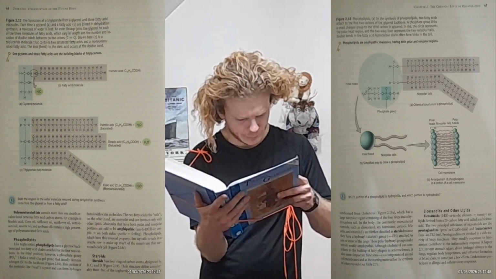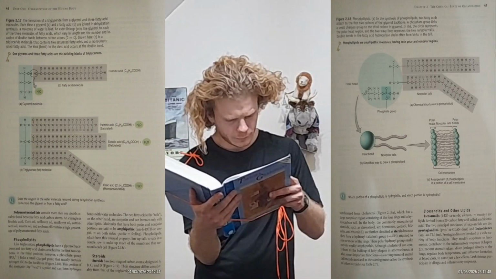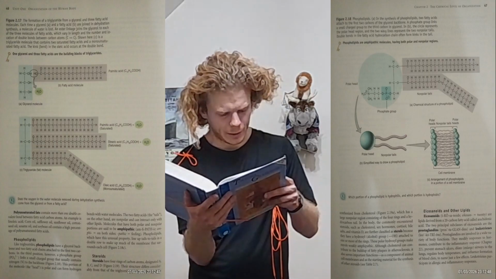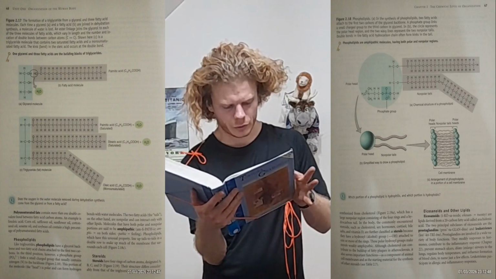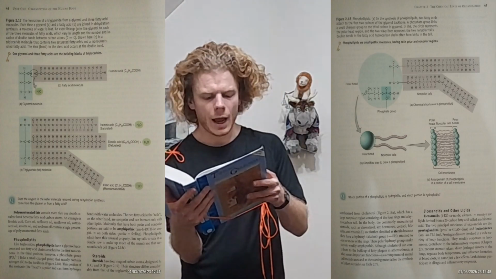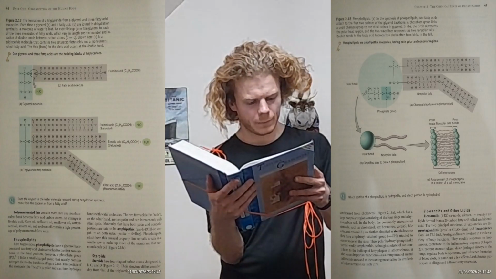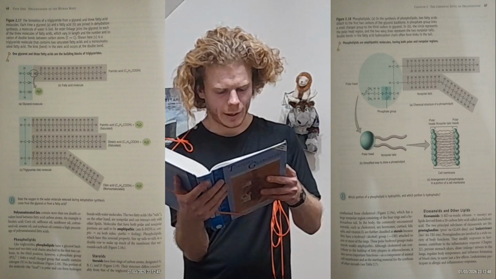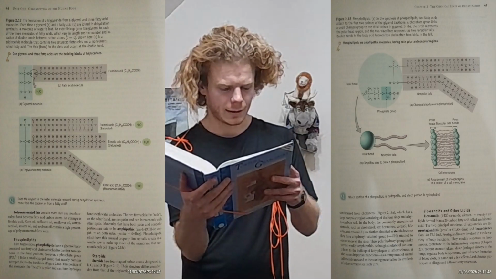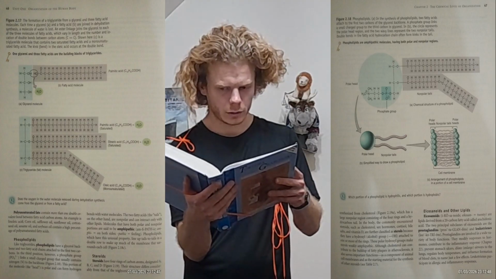Now phospholipids. Also a glycerol backbone, and then 2 fatty acid chains on the first 2 carbons. In the 3rd position, however, a phosphate group, PO4-3, links a small charged group that usually contains nitrogen to the backbone.